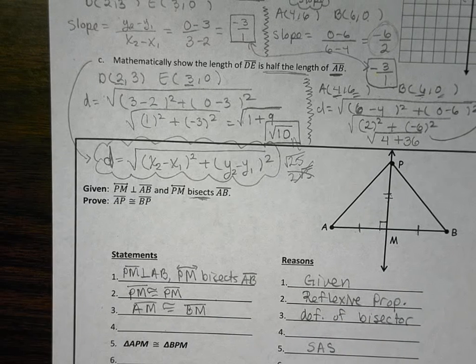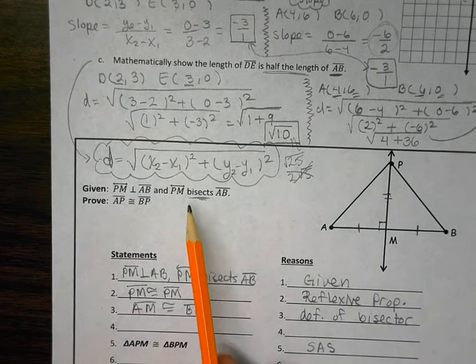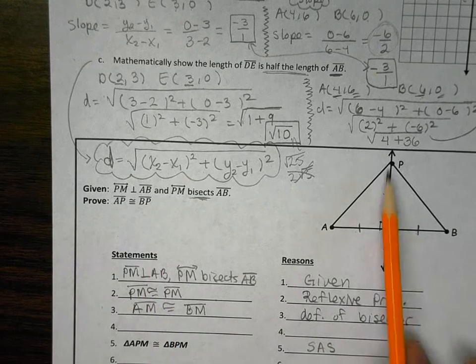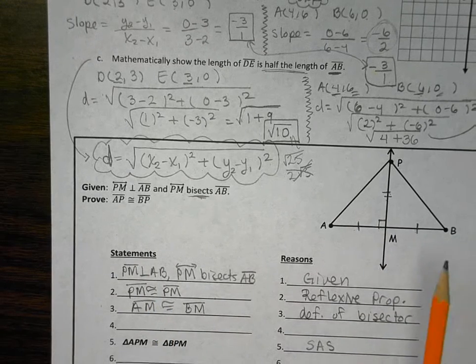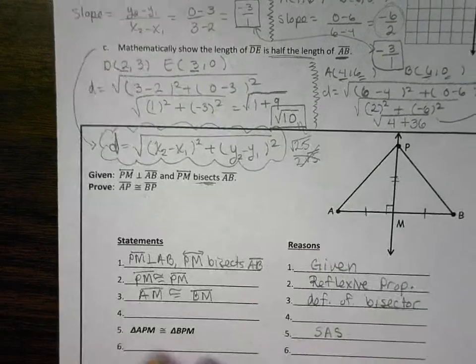Make sense? Would it be definition of perpendicular? You could use perpendicular bisector, but it didn't say perpendicular bisector, even though it is. And two, it's not the perpendicular piece we're using, it's the bisector piece. But if it did say PM is the perpendicular bisector, same thing, you really only need the bisector. We're not using the perpendicular piece yet.